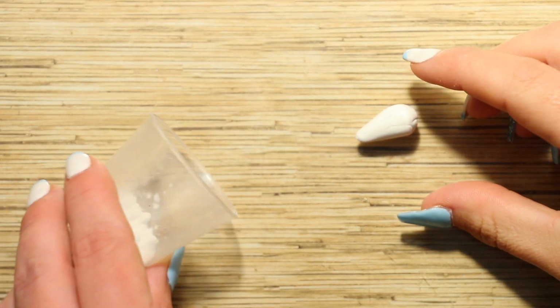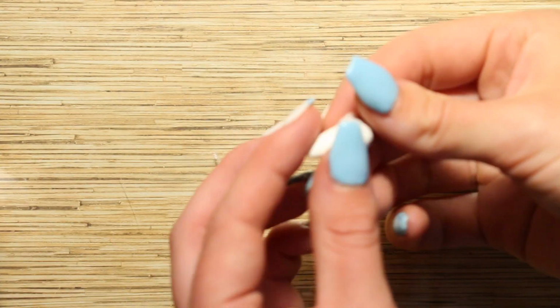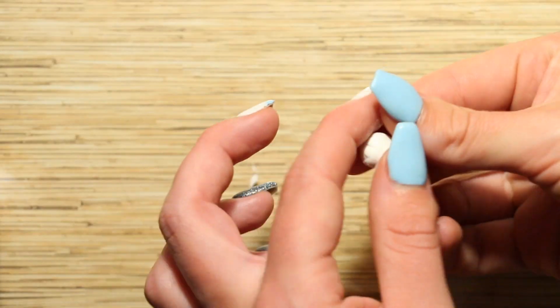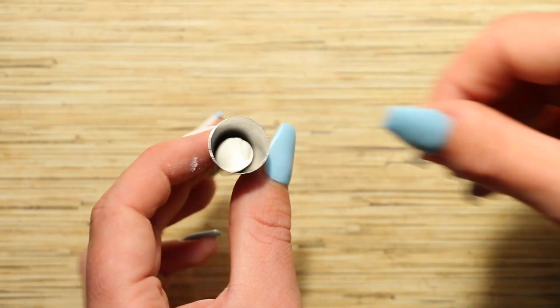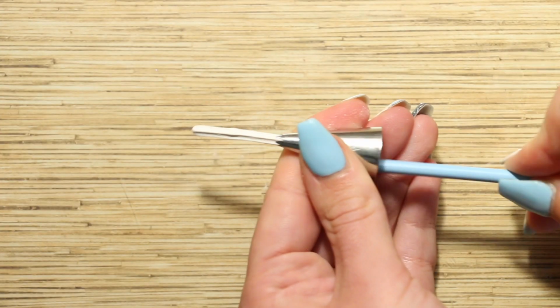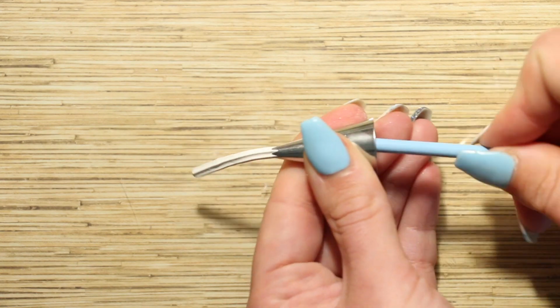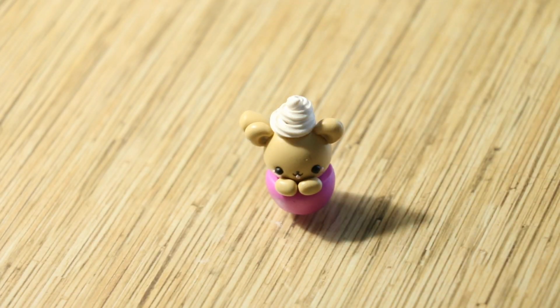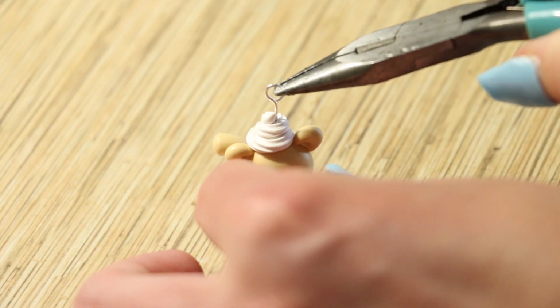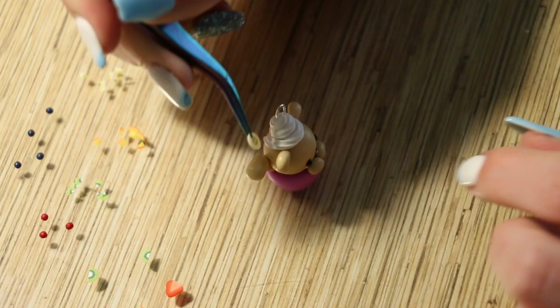Now for the actual frozen yogurt part, I'm going to be doing the same method as I did on the cupcake. So here I have some white polymer clay this time, and I'm coating it in cornstarch before then pushing it through my piping tip until I have enough. I actually rolled it into a coil off camera, and then I just added it straight on top of my leopard's head. At this point, I also added my eye pin as well.